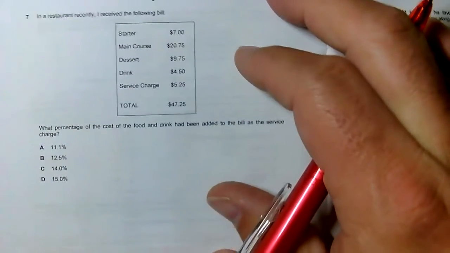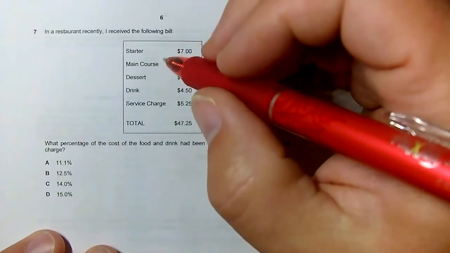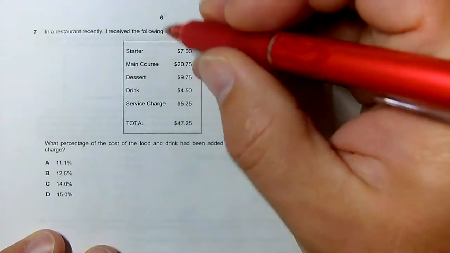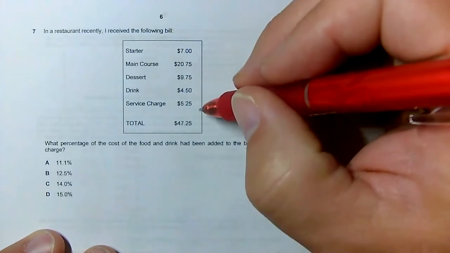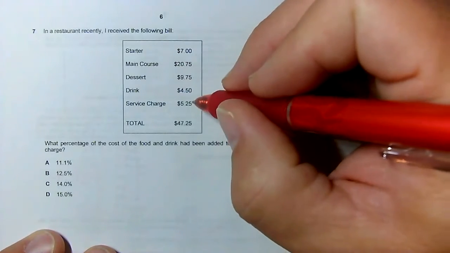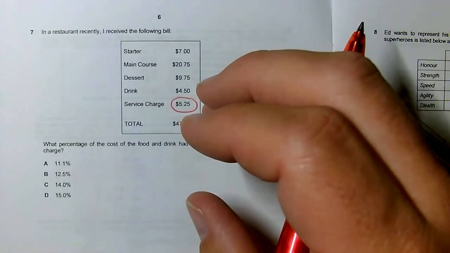All right, let's do 2 more and then we'll stop. So on number 7, we have a list of prices for food and drink, and we have a total, and we also have the service charge. Now, you could do this a couple different ways.